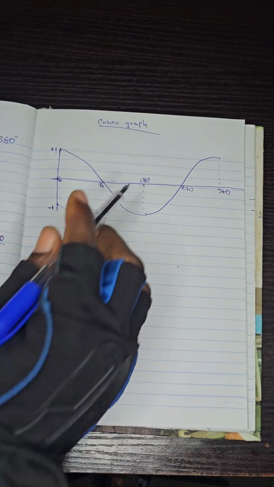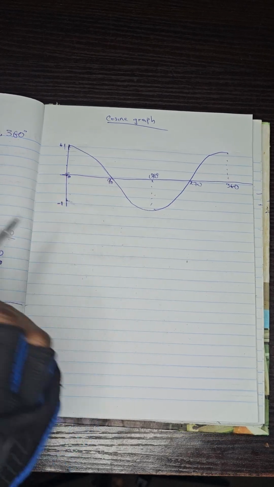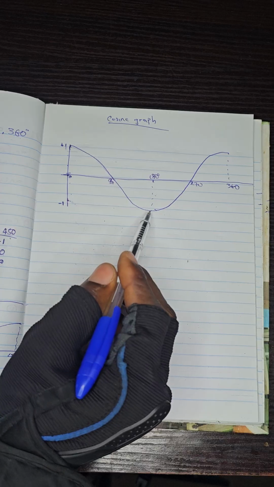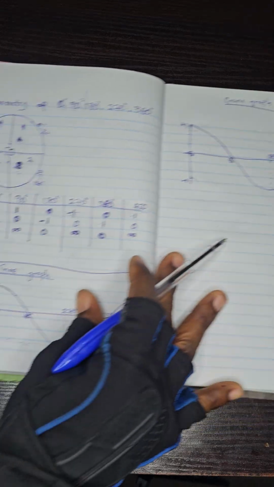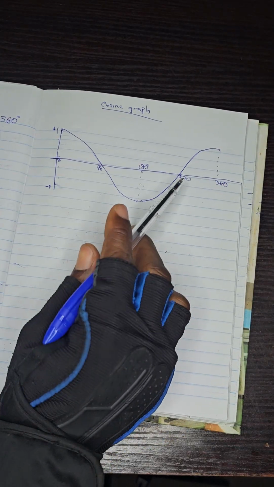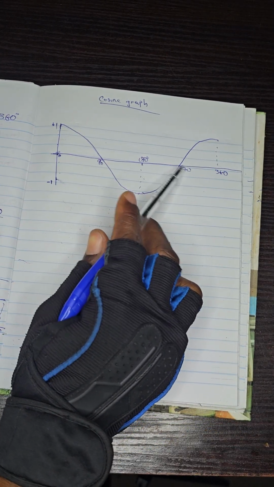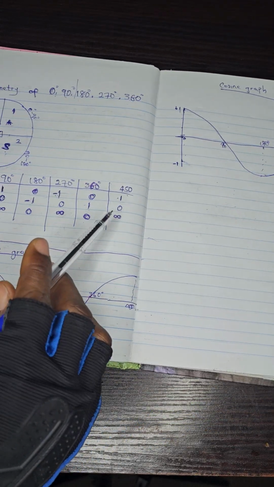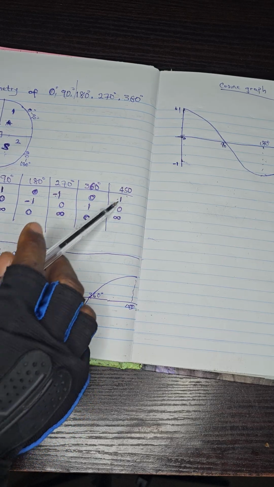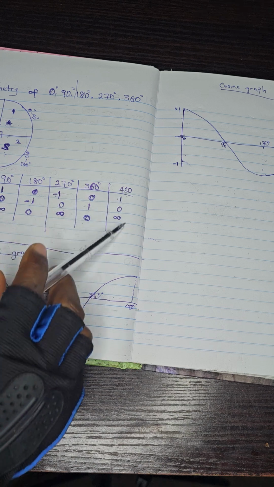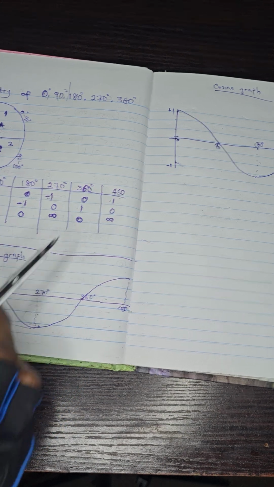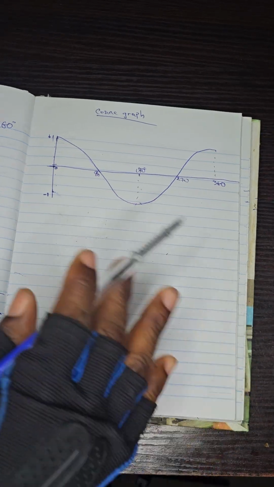This is the cosine graph. Cos 90 is 0, which corresponds to what we got in the other class. Then cos 180 is -1, which is still corresponding with what we get. Then cos 270 is 0 again. Cos 360 is 1. Sorry, this almost confused me, because normally I was supposed to stop here, but I added this extra one. Cos 370 is 1. So this is how you can also find it.